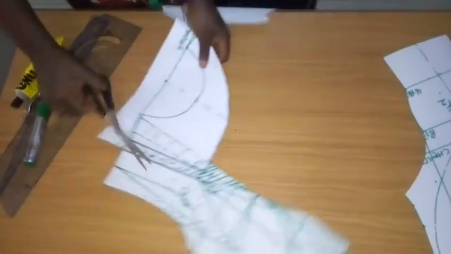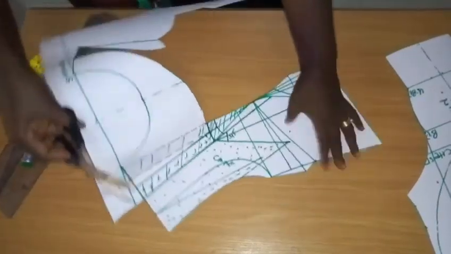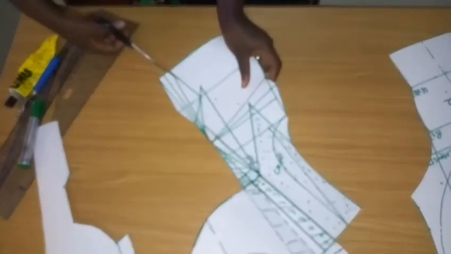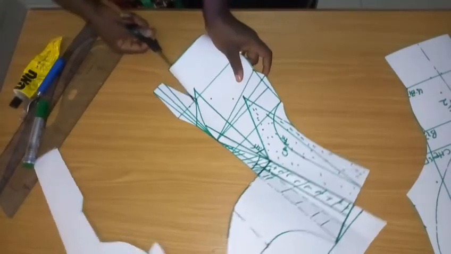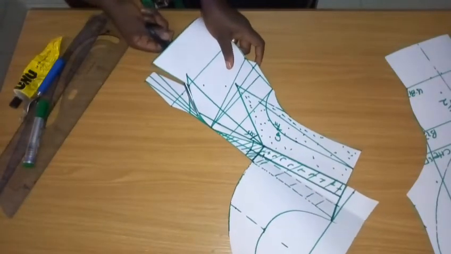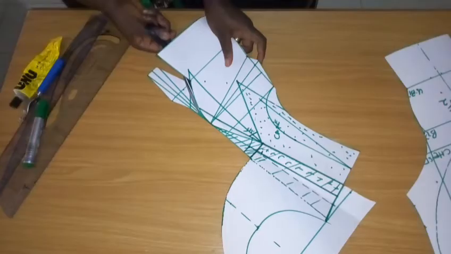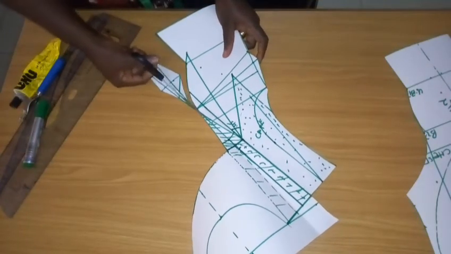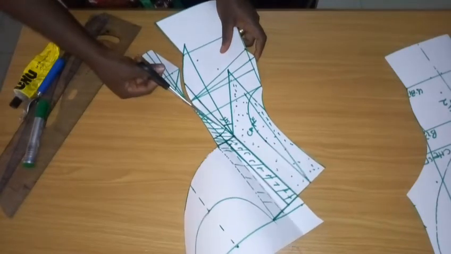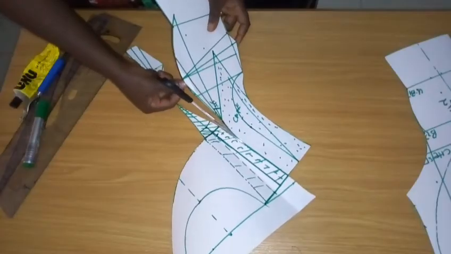I'll continue with my cutting. You can see that this is going off completely, not part of our bodies. So I'll start right from the waistline. Please don't be confused by the too many lines. You can use a different pen or pencil to differentiate this, okay. So this is the under bust contouring. You can see me cut it out, and I'm going right into the upper bust. This is the dart. You can see it moving away into the neckline.